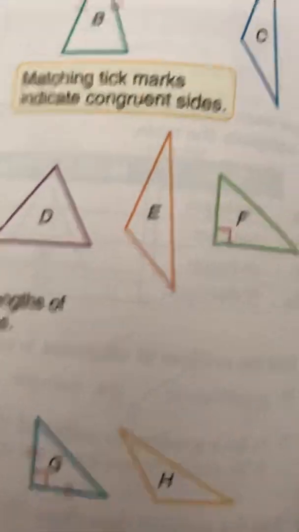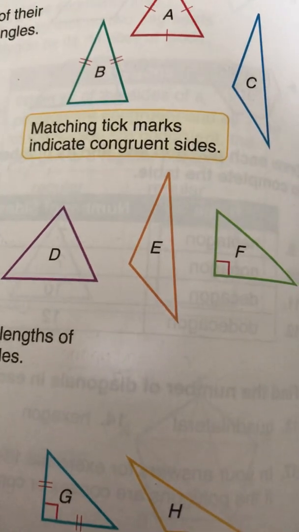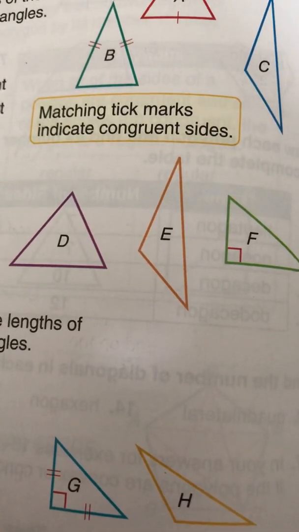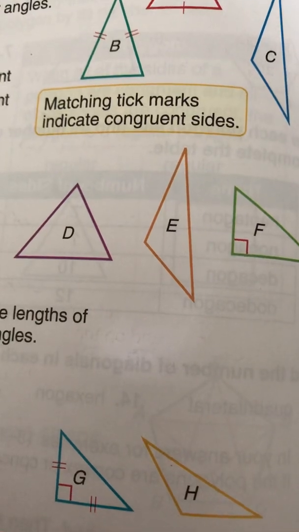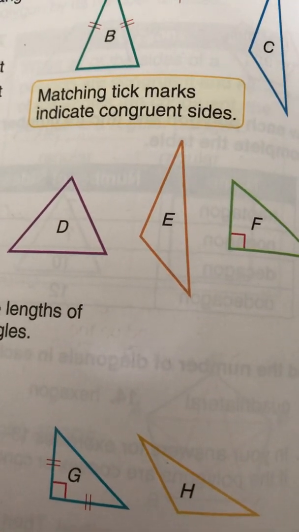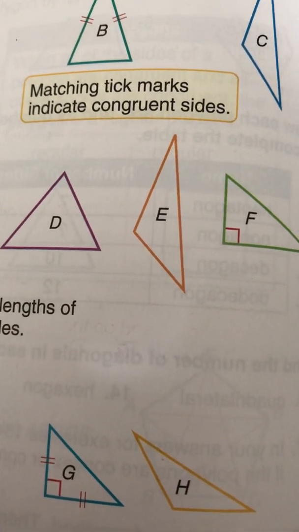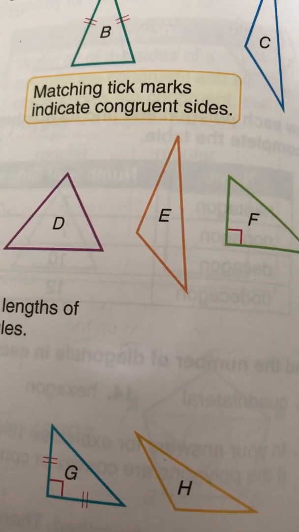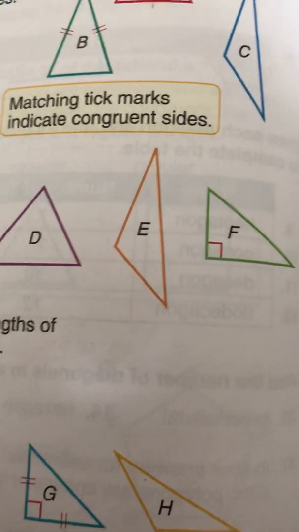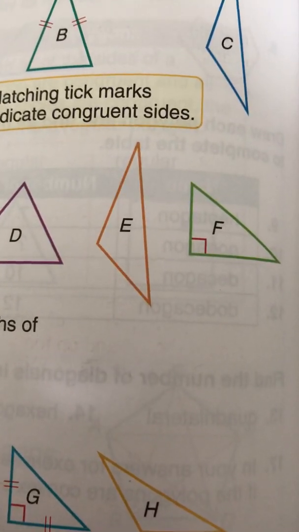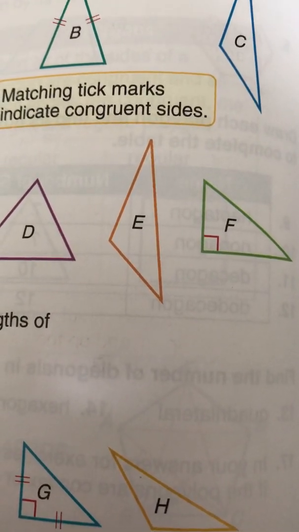So if you look at D, E, and F, D is going to be your acute triangle because all of those angles, those three angles, are less than 90 degrees. E is going to be an obtuse triangle because it has one big obtuse angle and then the rest are the two little tiny acute angles. And then F, you see that right angle indicated by that red square, and then two acute angles.